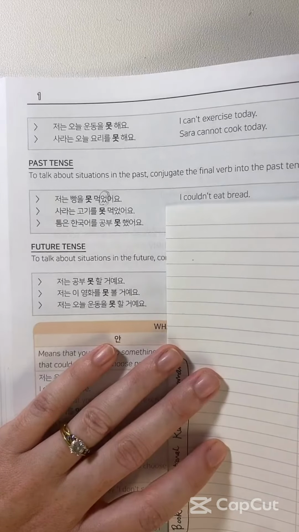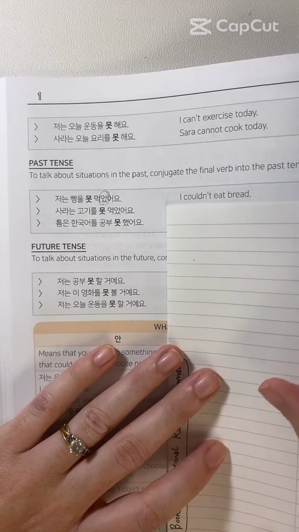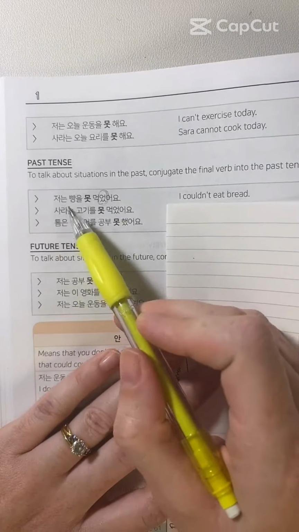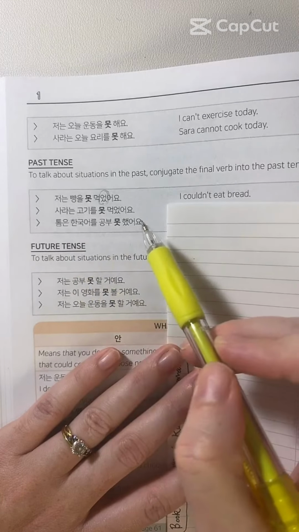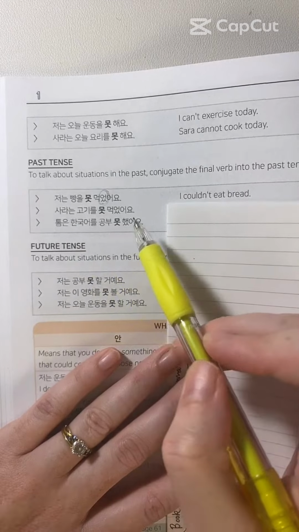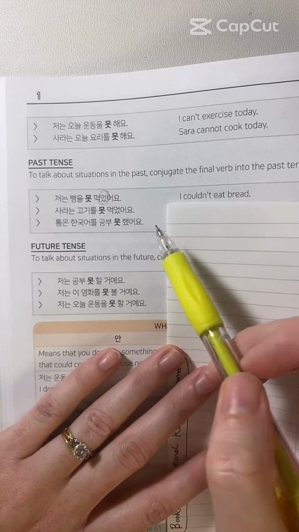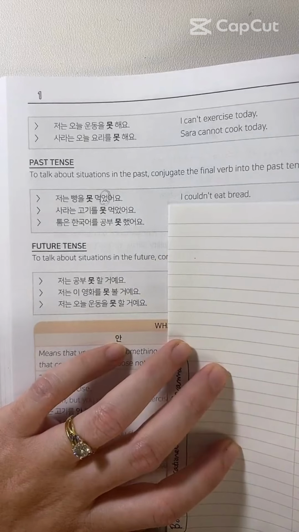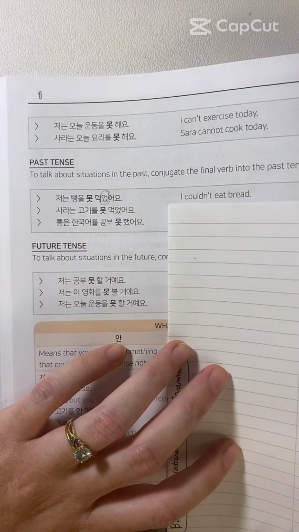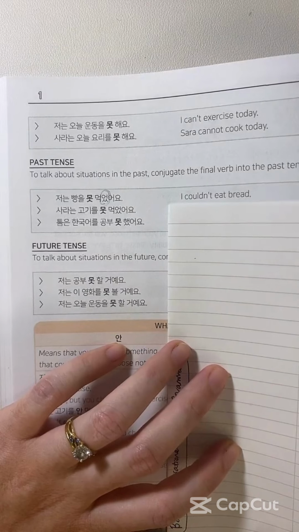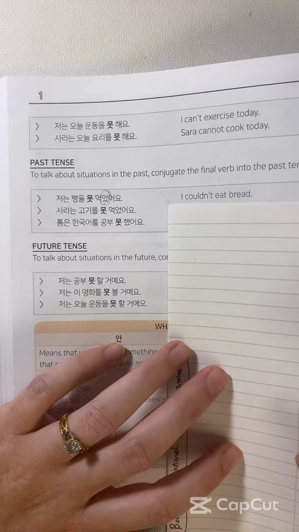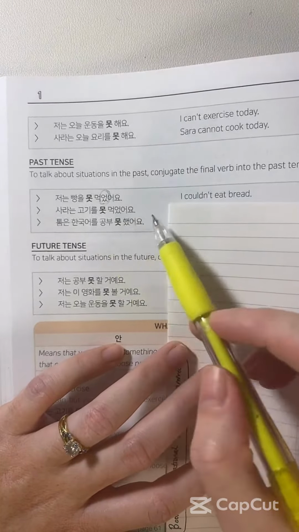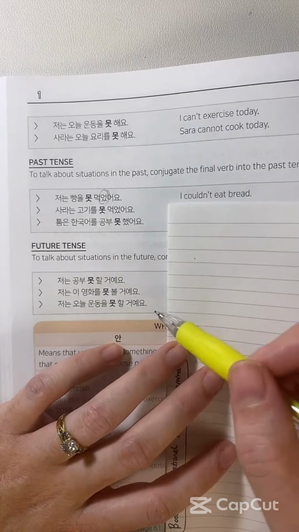What about this next sentence? 사라는 고기를 못 먹었어요. What does this mean in English? So Sara is someone's name. So as for Sara, how do I say that in English? What can Sara not do? There you go. What is it that Sara cannot do? Sara cannot, or could not, sorry, because this is the past tense. Yeah, Sara can't eat meat. She couldn't eat meat, right?